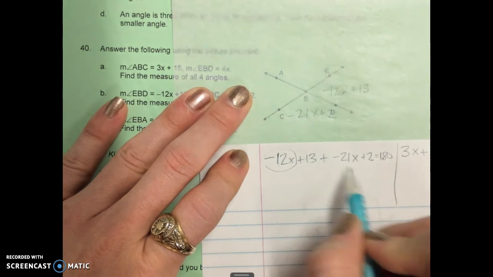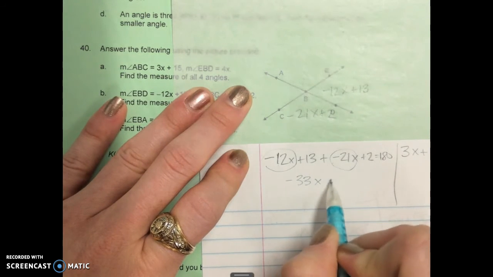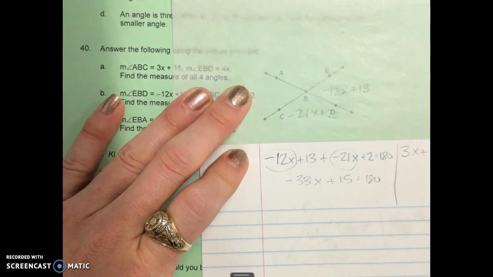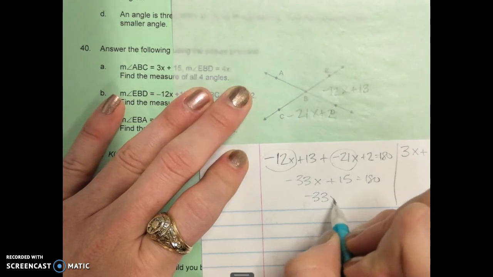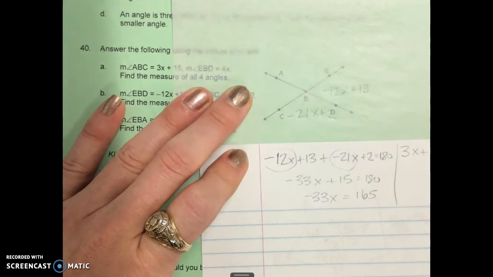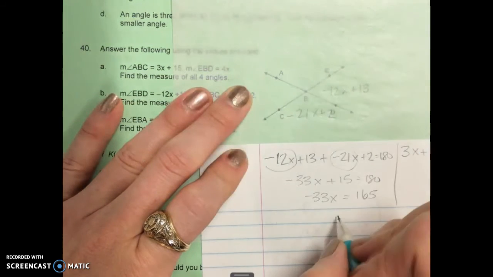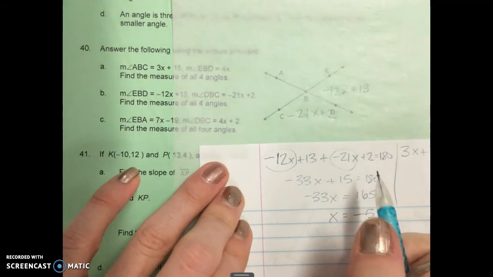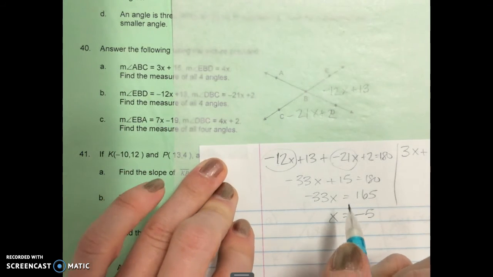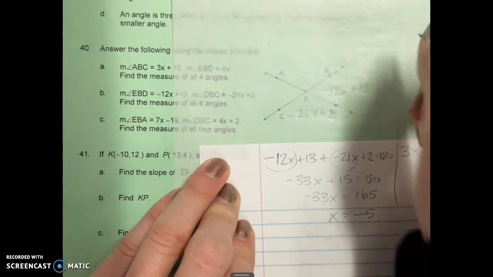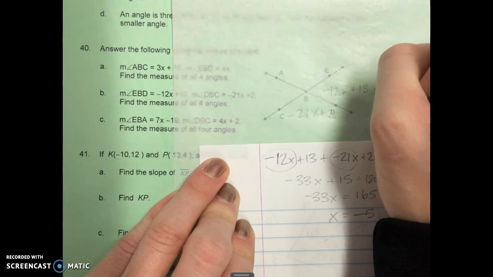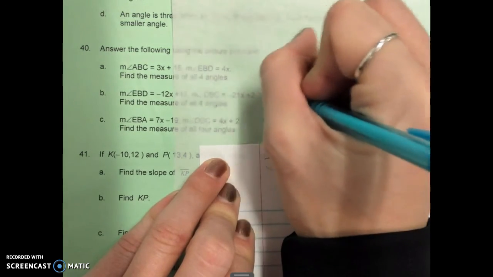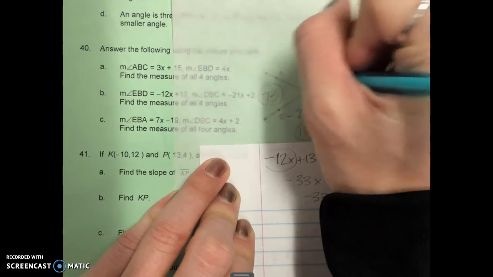I combine like terms, and I have negative 33x plus 15 equals 180. Subtract the 15, and then divide by 33. So x equals negative 5. And then plug the negative 5 into everything, and you'll get 73 here and 107 here. And then use vertical angles for 73 and vertical angles for 107.